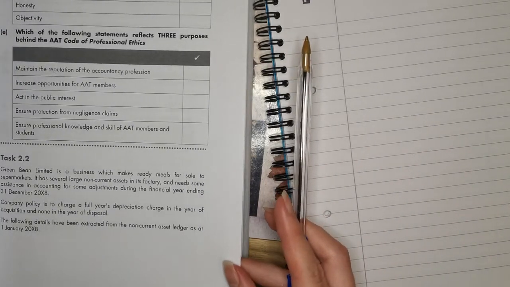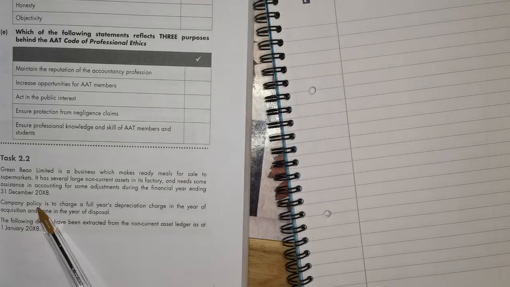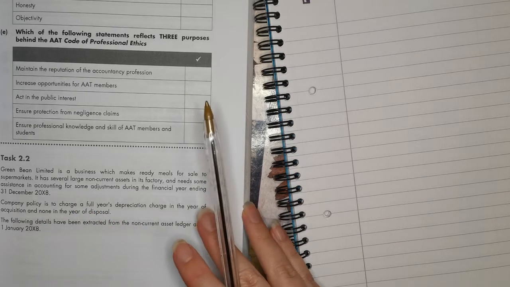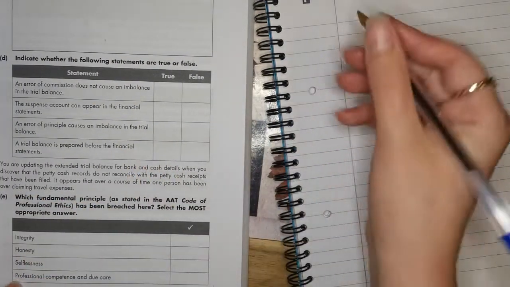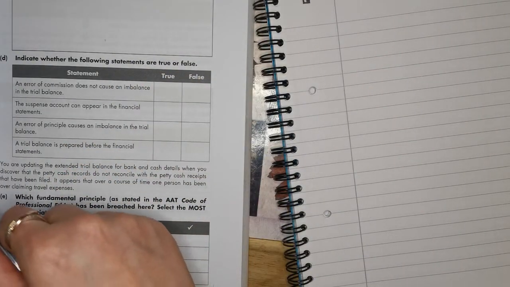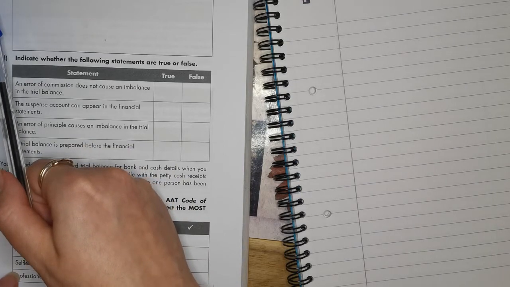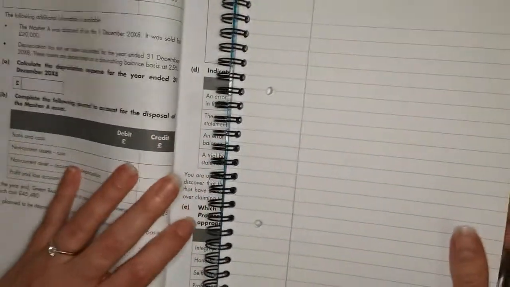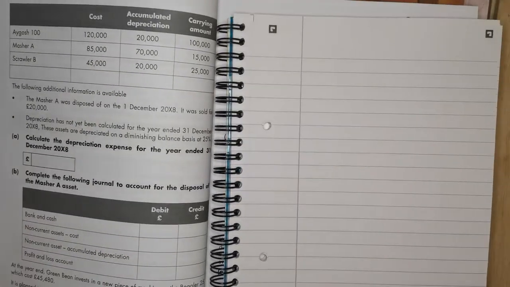Okay, so we've got a table at the 1st of January 2008. And what we need to know is that depreciation is charged in full in the year of acquisition and nothing in the year of disposal. So I'm going to guess that they're going to give us a disposal question. Yep, sure enough. So if the Masher A was disposed of, as in this one at the top here, which you can't really see. So let's do that so that you can see it. There we go.